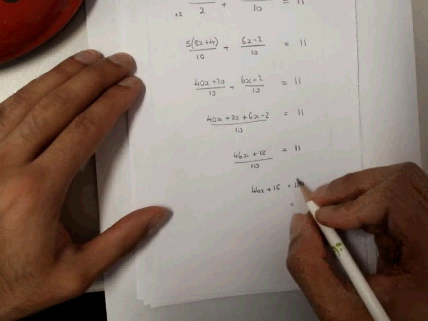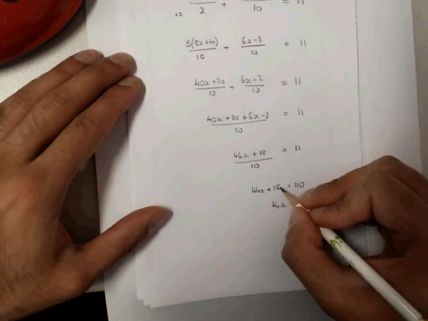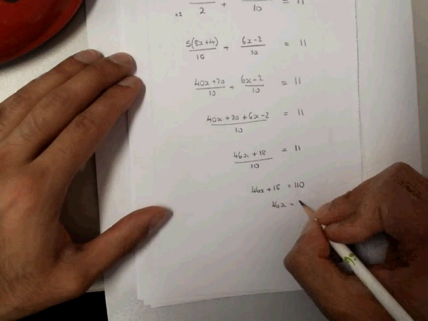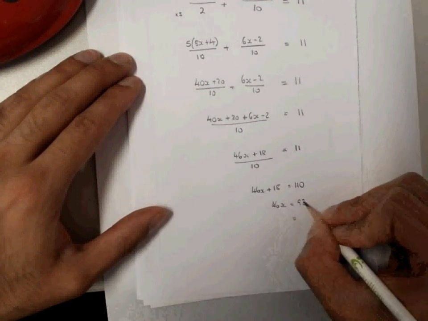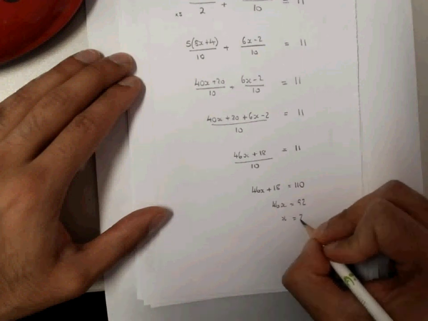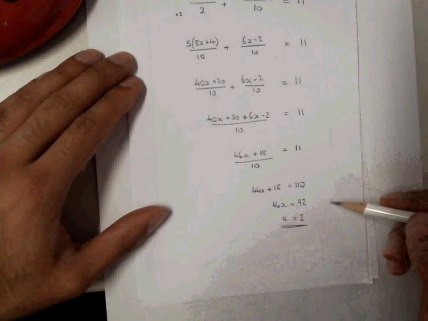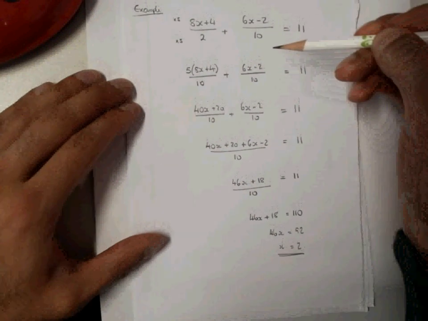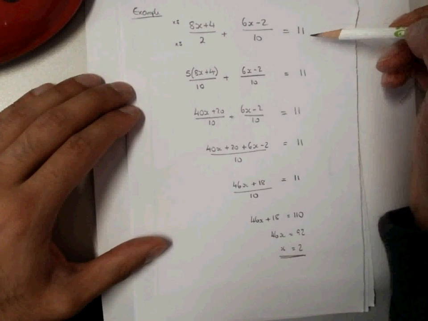Let's take away 18 from both sides. What are we left with? Take away 10 from 110 gives me 100, take away 8 is 92. If I double 46, I get 92. So x has to be 2. Again, I could put this solution back into the original problem, and I should get 11 if I do it right.